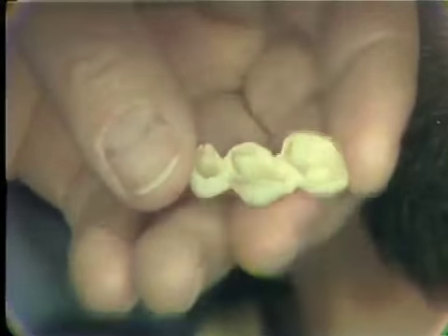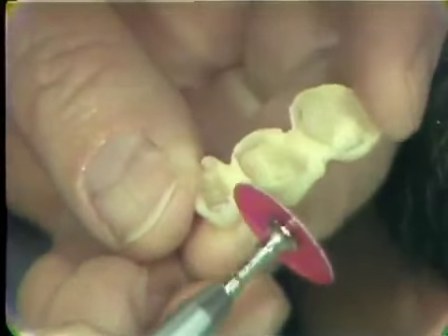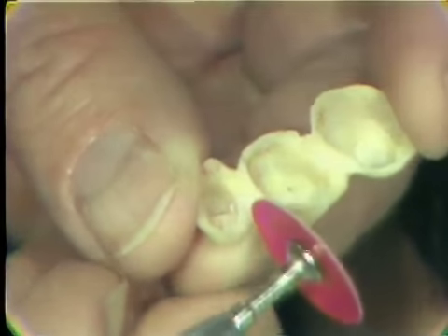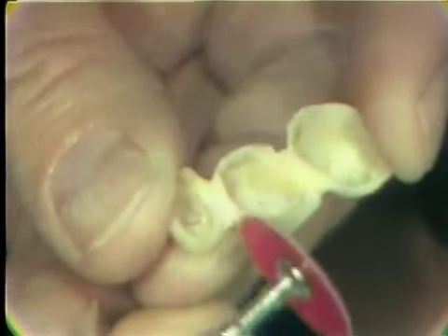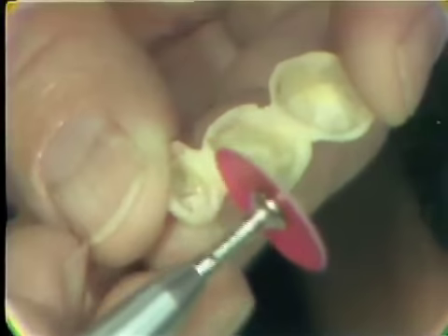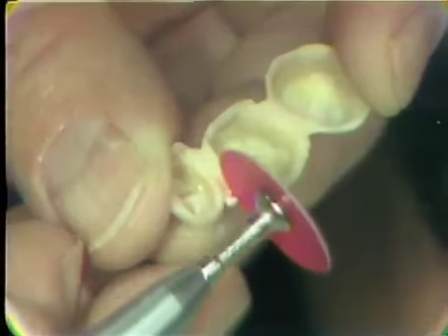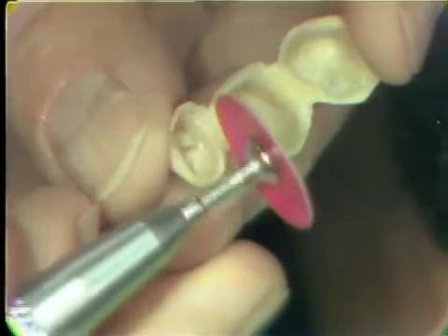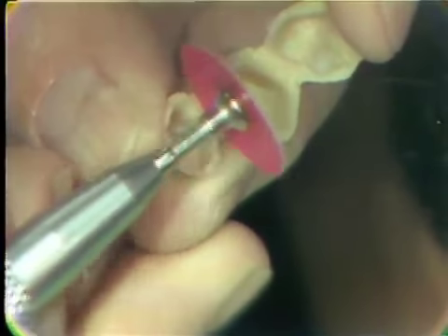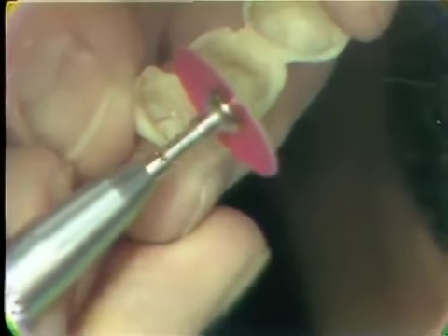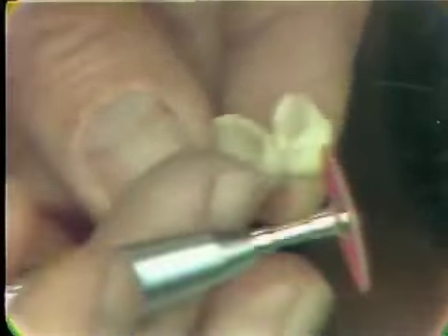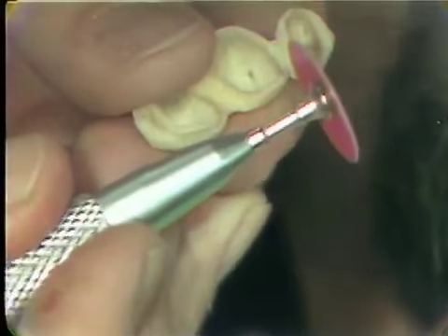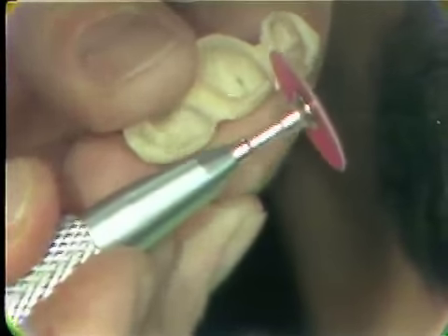We can remove the temporary from the shell and trim away the excess flash with a sandpaper disc. Be sure to open the interproximal areas of the temporaries so that the gingival tissue can be kept clean. This is probably the worst area on the temporary, the proximal areas. These are generally too wide and too thick.